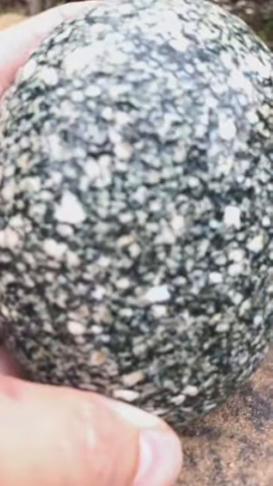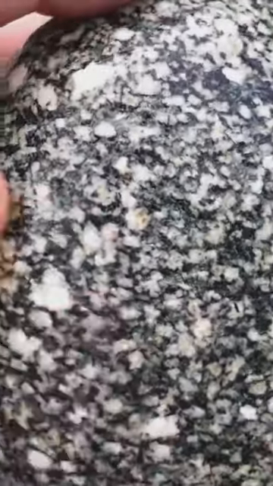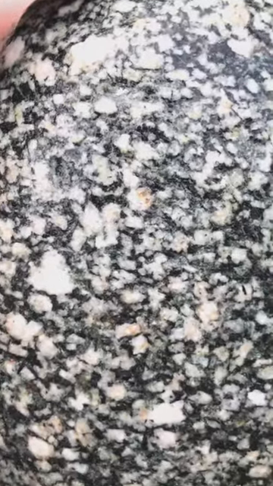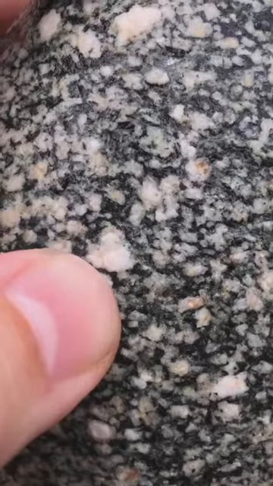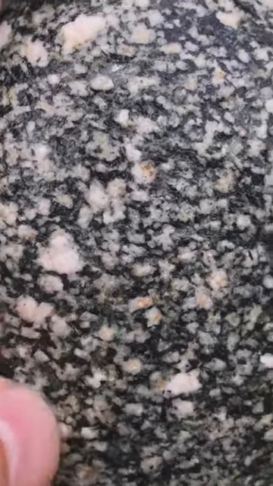Let's see if we can zoom in anymore. Well, let's see, do it this way. And you can see a little better. So we can see those crystals, we got plagioclase and hornblende. They are large enough that we call it coarse grained rock.